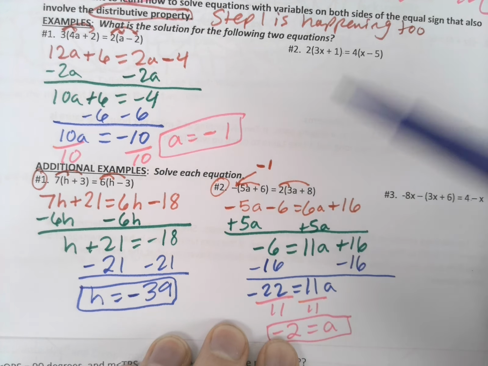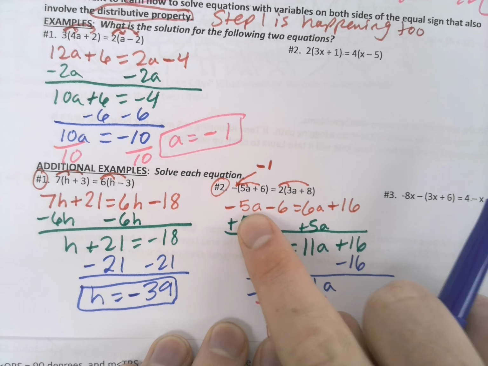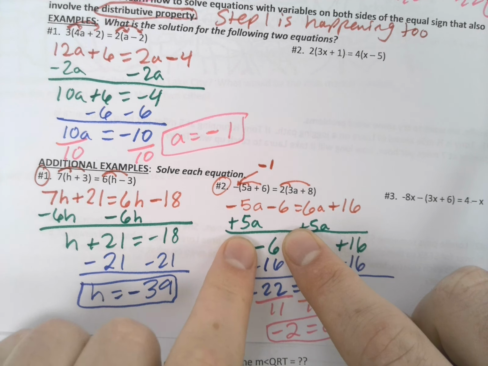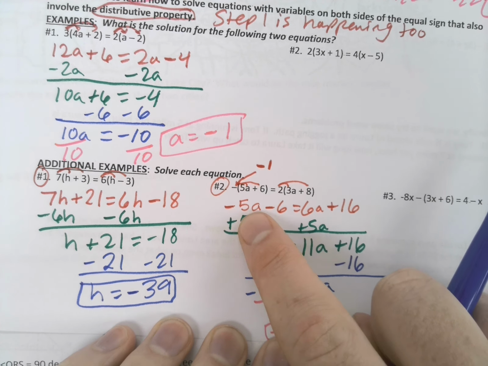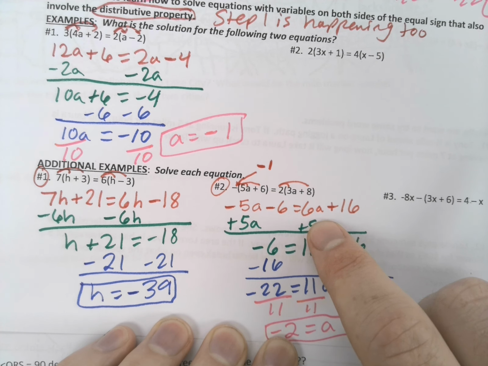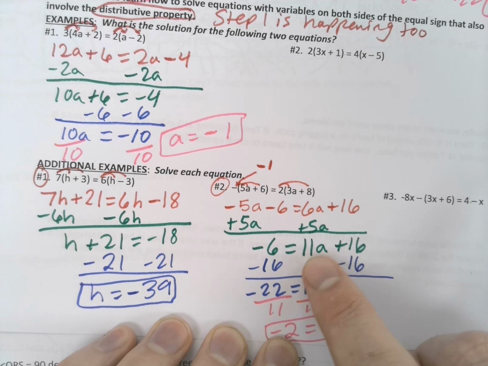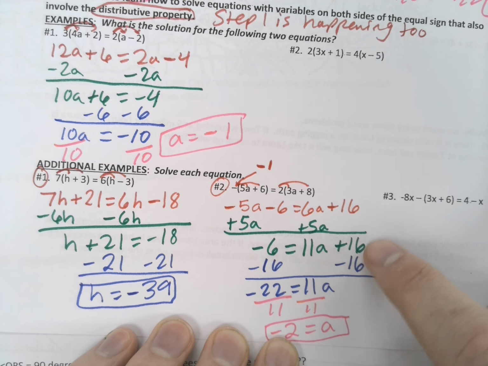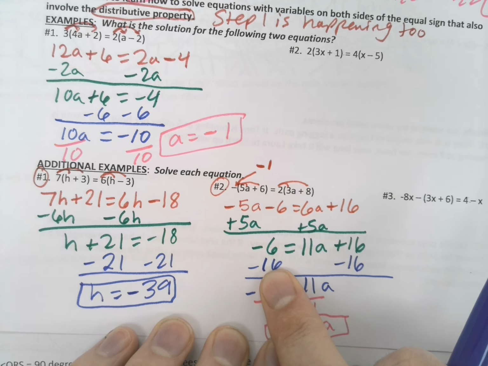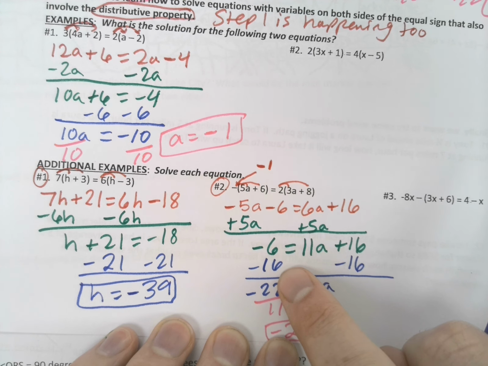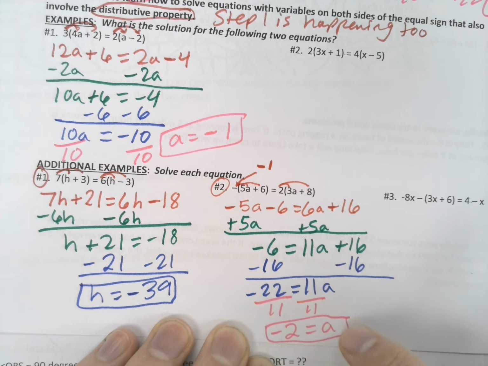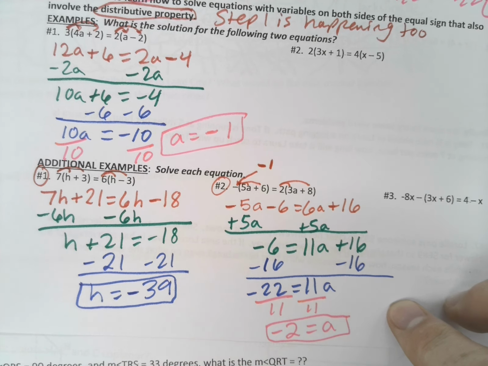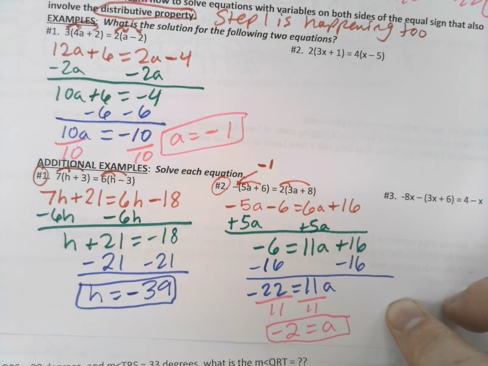Number 2 is a little different too. I saw that negative 5a and 6a over here, and I said, well, wait, I don't want to subtract 6a over, because then I'm going to have to end up dividing by a negative number. Why don't I just take that negative 5a and add it over to the right side? So guess what? I got to keep this variable positive, 11a. Well, if I'm going to move a to the right side, guess what that means I have to do with this number on the right side? I got to move it over. So I subtract 16 over. Negative 6 and negative 16 is negative 22. And then divide by 11. A is negative 2.